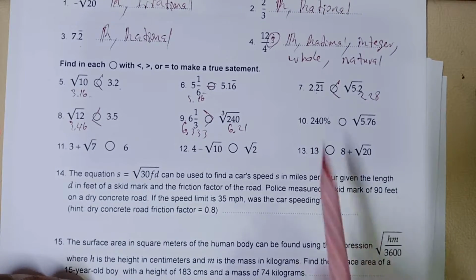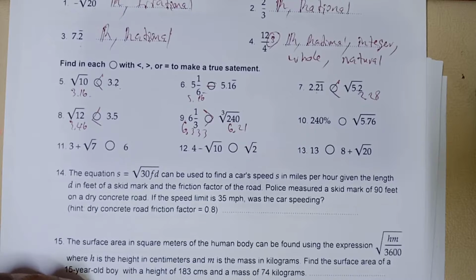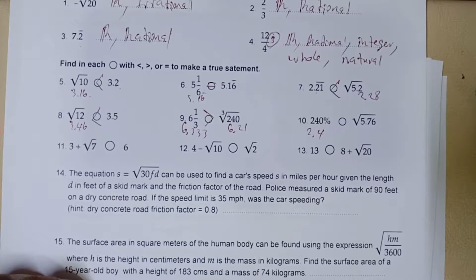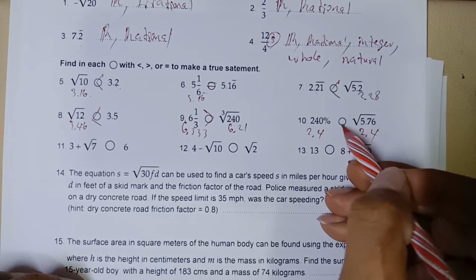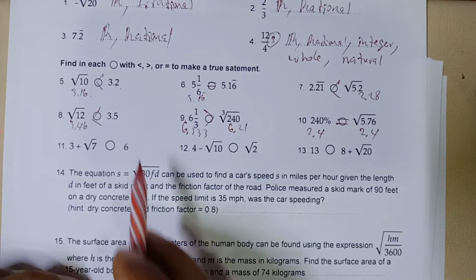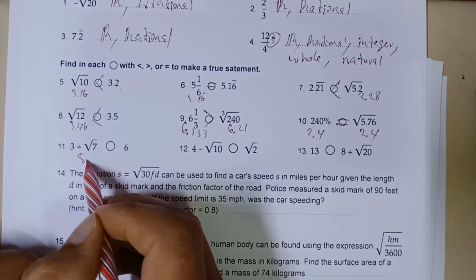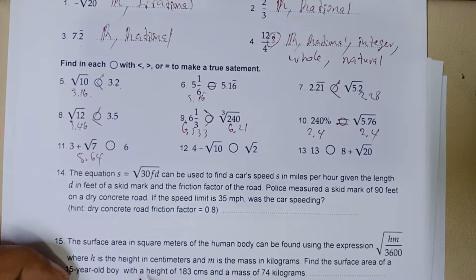If you want to divide 240 by 100 to get it into percent, you will have 2.4. And this using square root of 5.76 also gives you 2.4. This is equal. You have 6, you have 3. So let me use 3 square root of 7 first. Square root of 7, and then you add 3. That will give you 5.64, and then this is bigger.